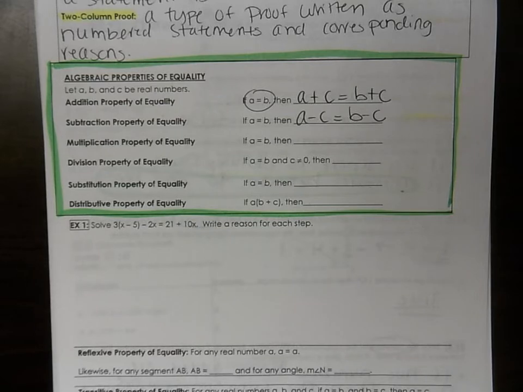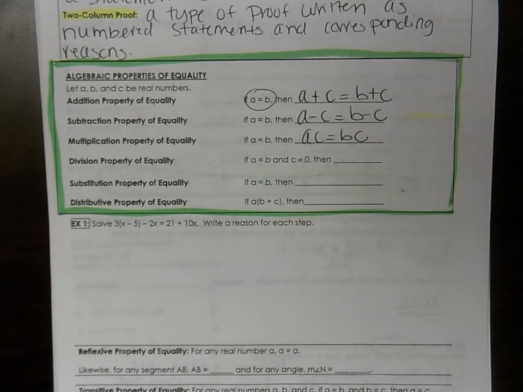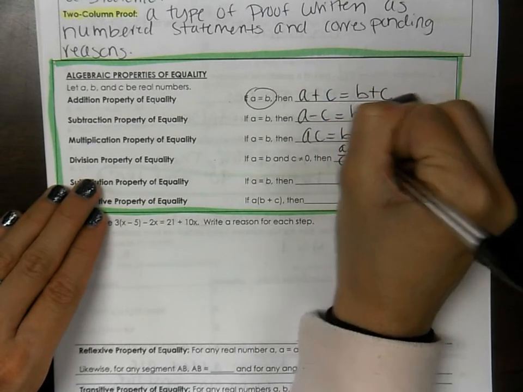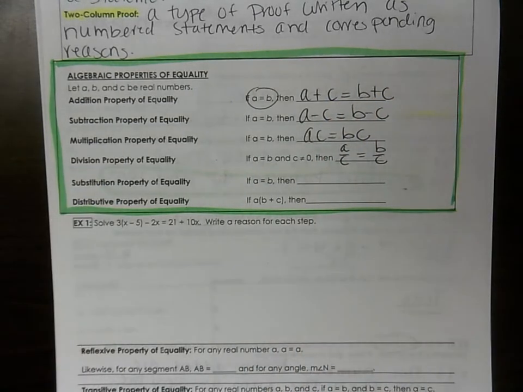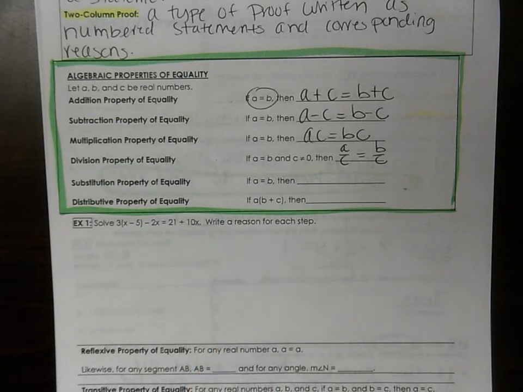If I multiply the same thing on both sides, you're still going to get something that's true. If you divide by the same thing on both sides, you're still going to get something that's true. And again, you guys have been doing these things for a very long time. We will reference them as we work throughout this problem.